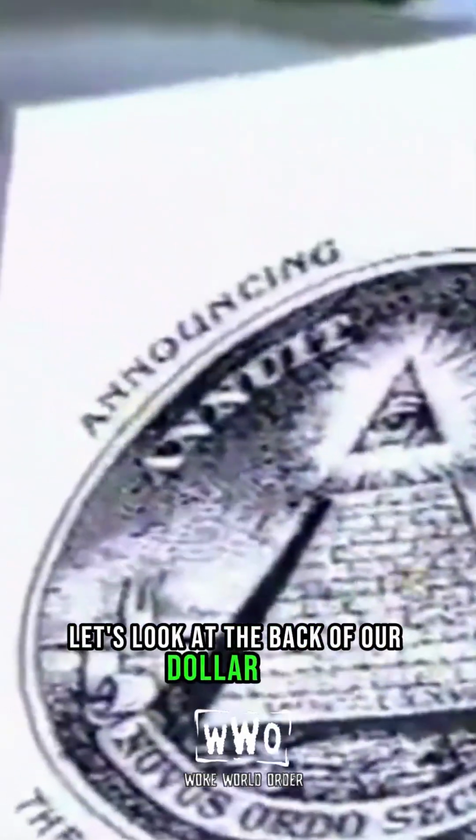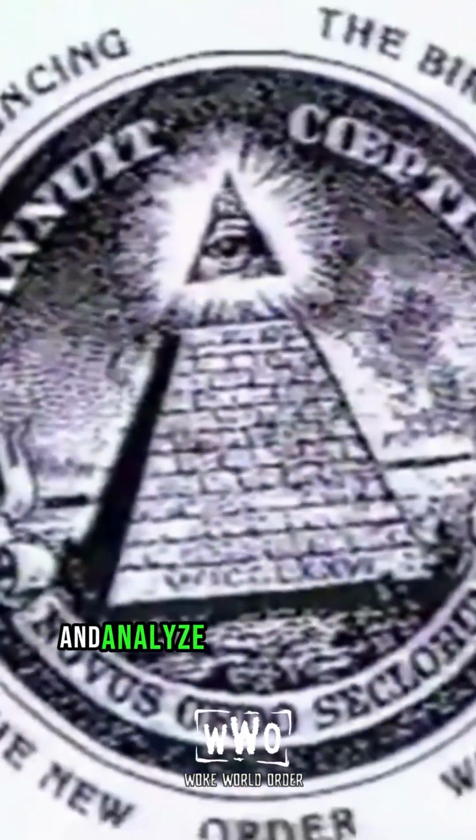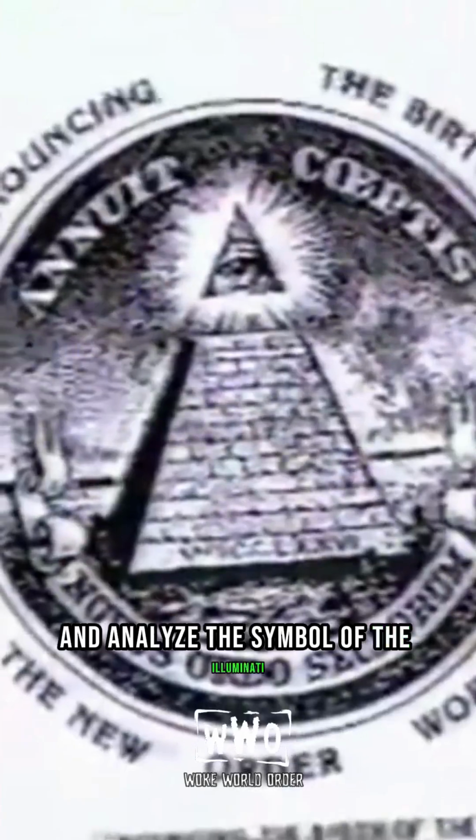Look at the back of our dollar bill and analyze the symbol of the Illuminati. That's what this is, folks. It's also a Masonic symbol, but it's the symbol of the Illuminati, which controls, as Anthony said, all your money through the Federal Reserve, all the U.S. government money, and through other world banks, all the world's money.